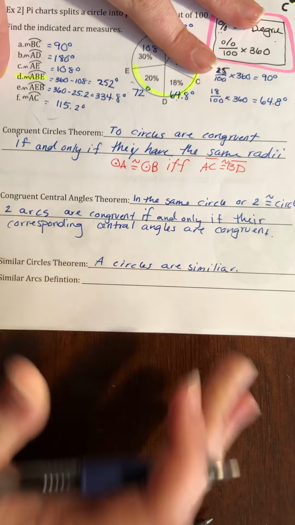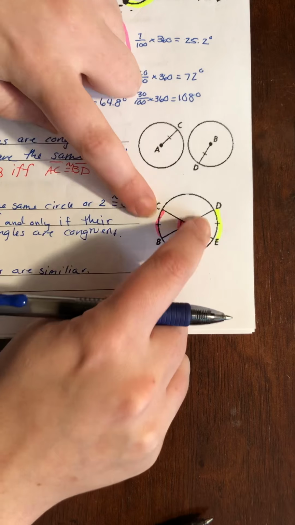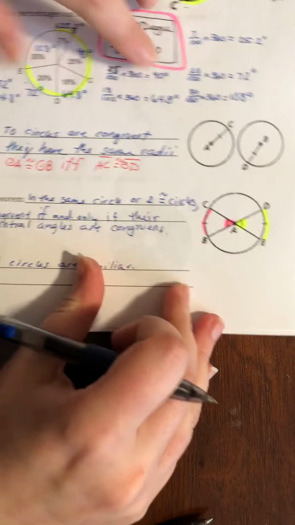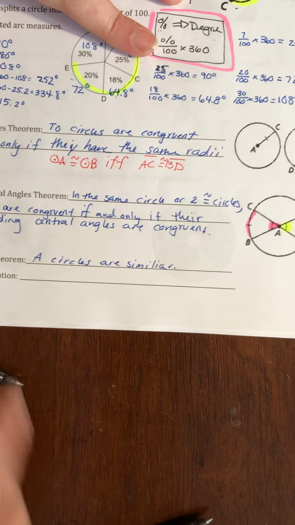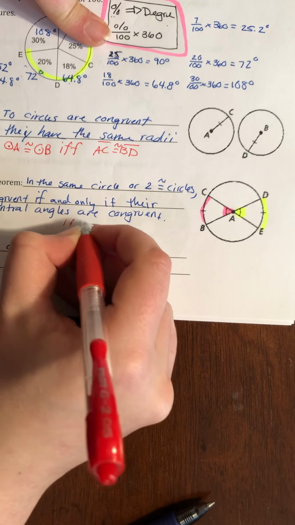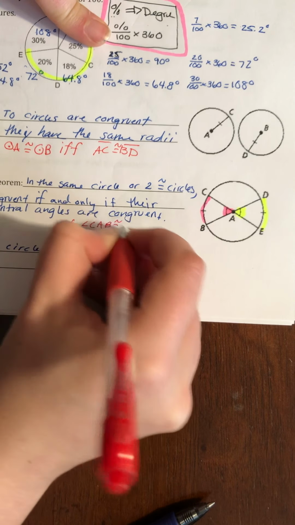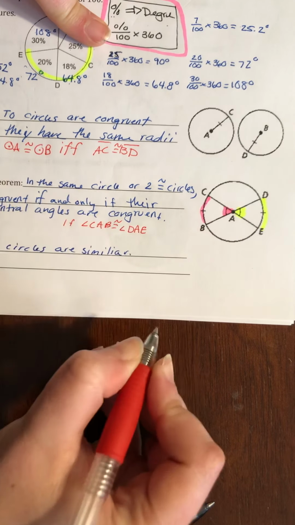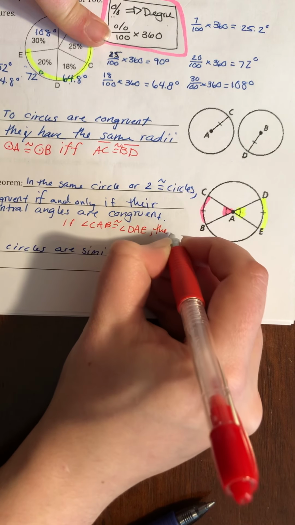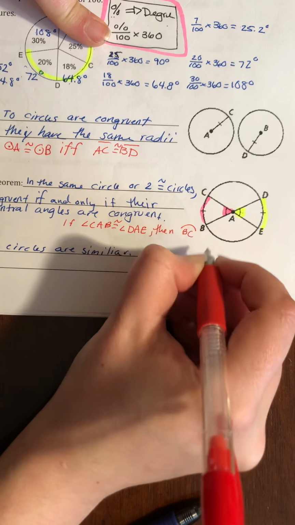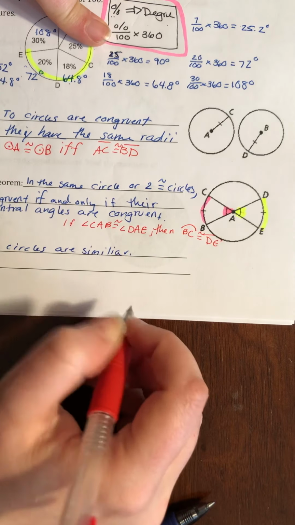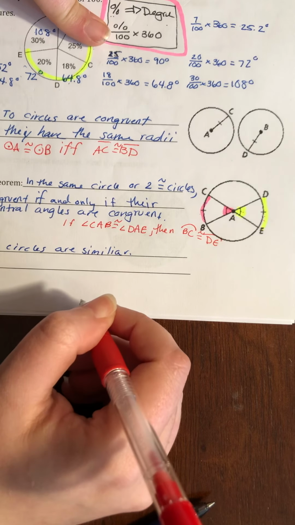So essentially, if you have the same circle, if they're created by the same angle, the length of that arc is actually going to be the same. They have the same degree and the same length. So in this case, if angle CAB is congruent to angle DAE, which it is because they're vertical angles, then the arc BC is congruent to the arc DE. So these arcs are congruent there.